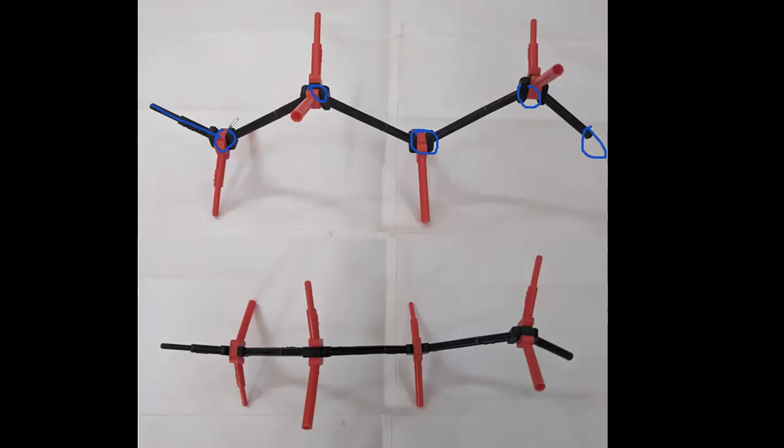I've represented only the hydrogens in between the end carbons. I've not mentioned the hydrogens here. The black line that you're seeing is the carbon chain, and the red ones are the hydrogens. But why the CH3 was not mentioned is not our point of discussion today. Our point of discussion today is to speak on why these hydrogens are pointing in the downward direction, while these hydrogens are pointing in the upward direction.